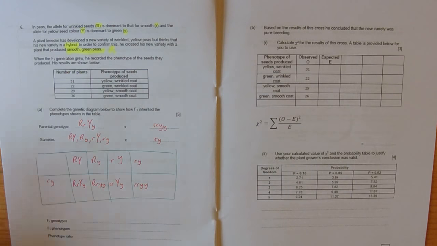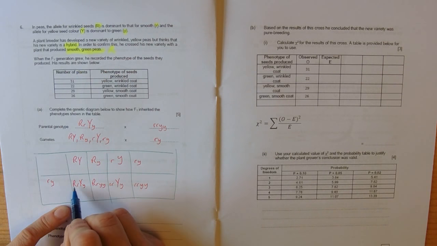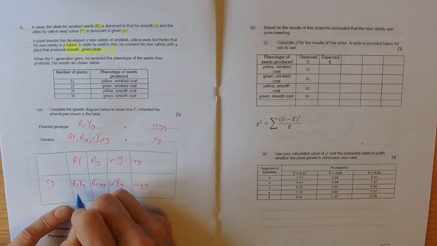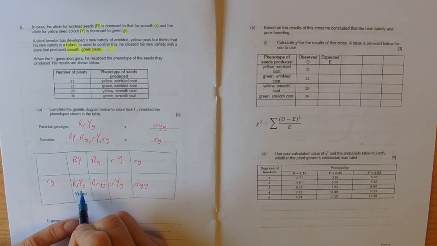And then when we look at what we've got, this is dominant for both, so that's going to be yellow and wrinkled. So we can do these. Anything with a big Y is going to be yellow.